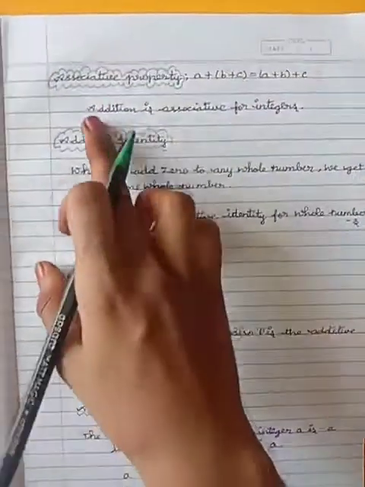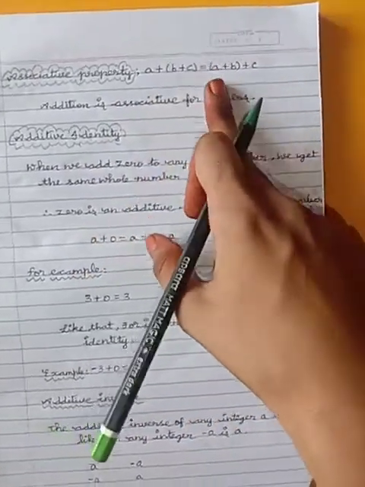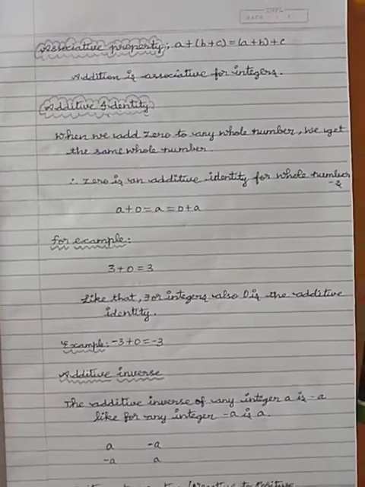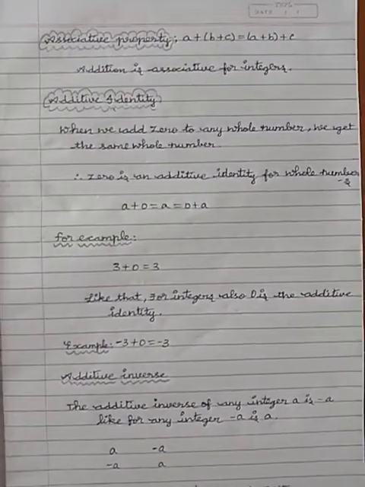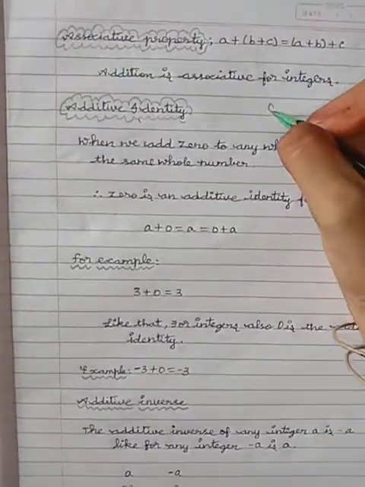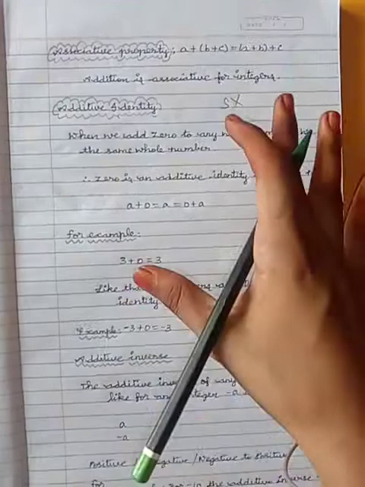The next property, associative property, that is a plus b plus c is equal to a plus b plus c. Only addition accepts this property, that is, addition is associative for integers, but subtraction does not accept it. We can't subtract like this by using this formula.